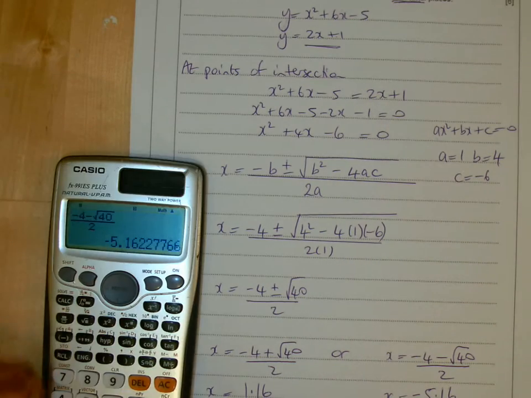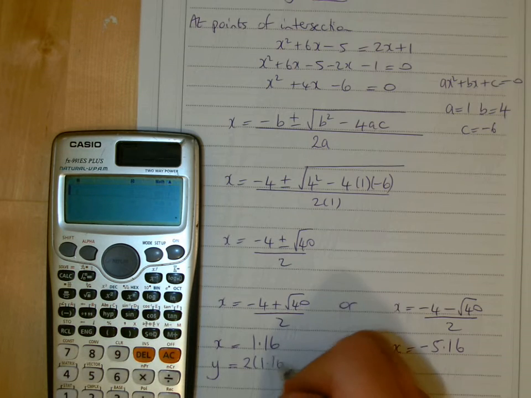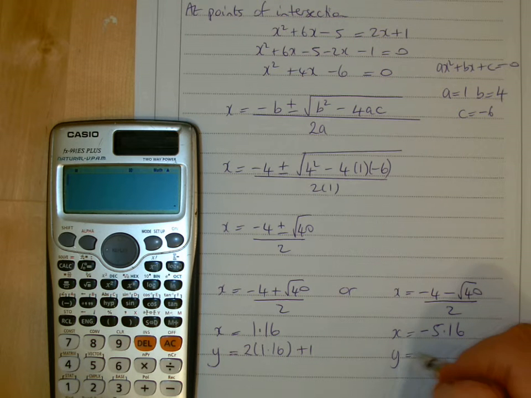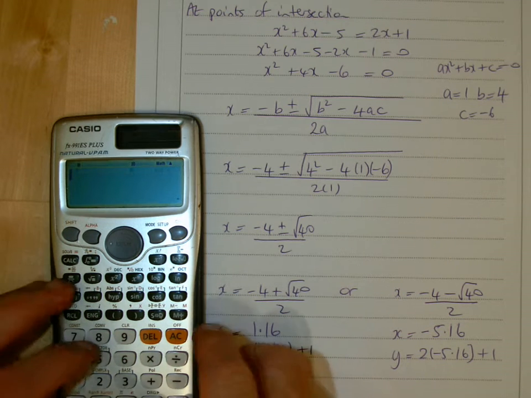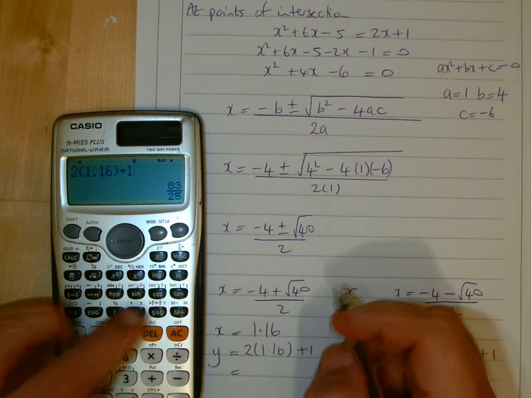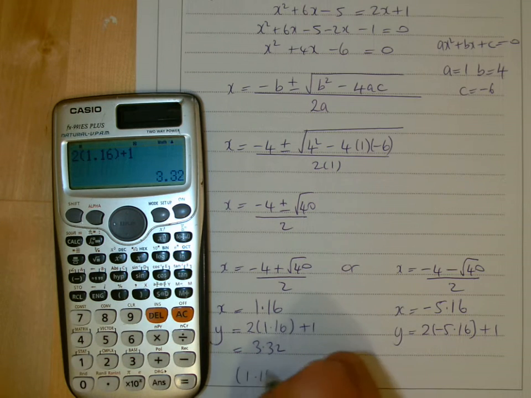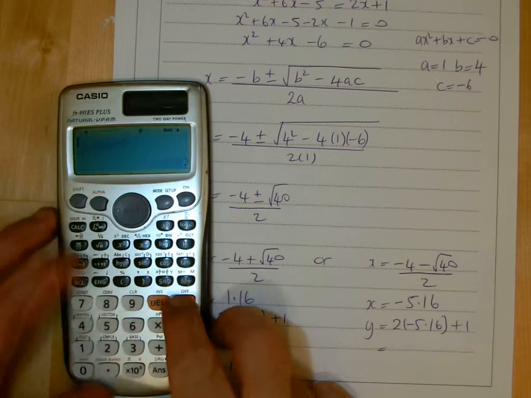So I need to do two lots of 1.16 here and add 1, because it's 2x plus 1, and the same here, y would be two lots of minus 5.16 and 1. So in this case, we'd have 2 times 1.16 and 1, so we get 3.32. So my coordinate there will be 1.16, 3.32.